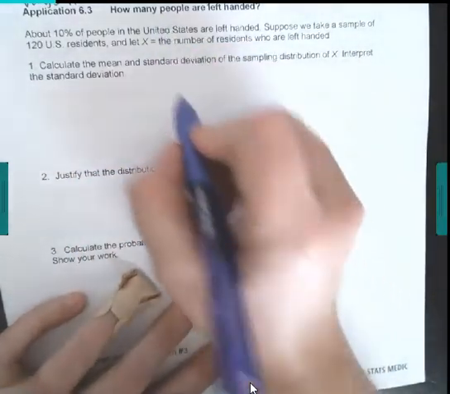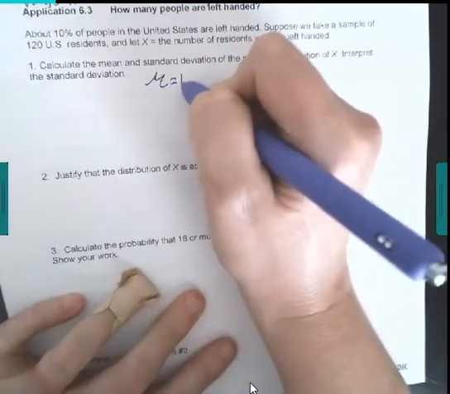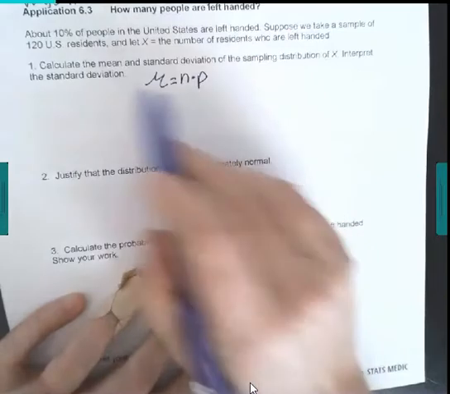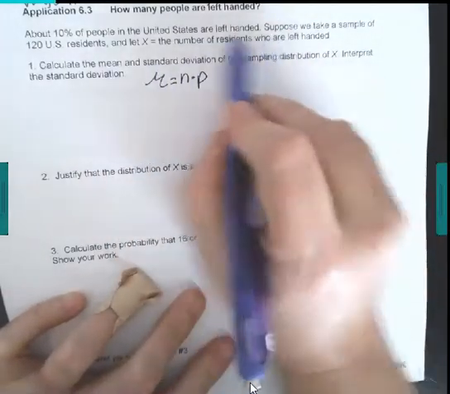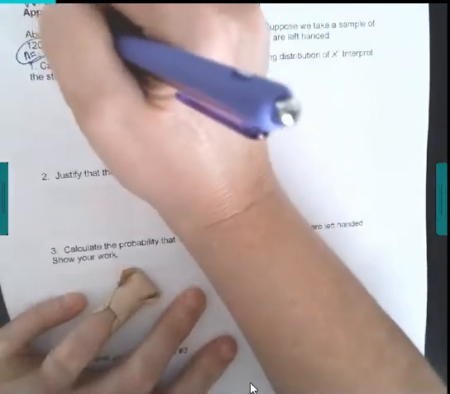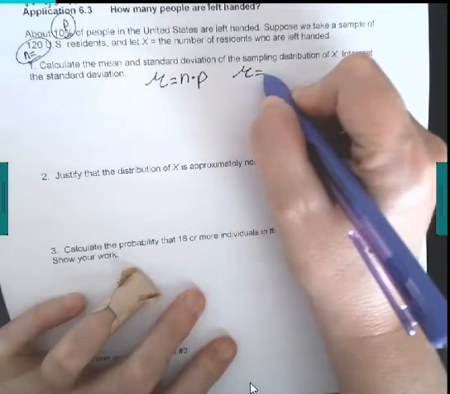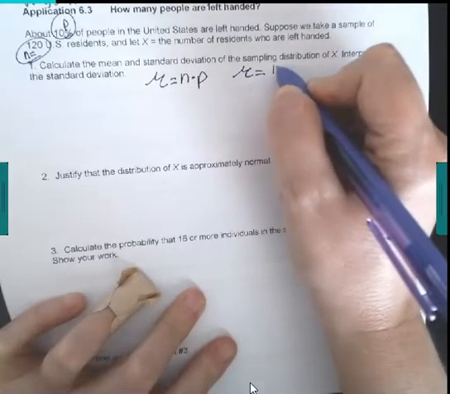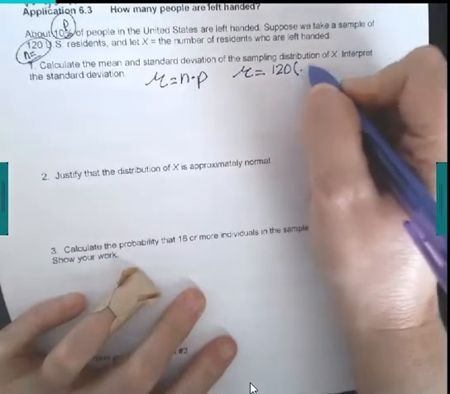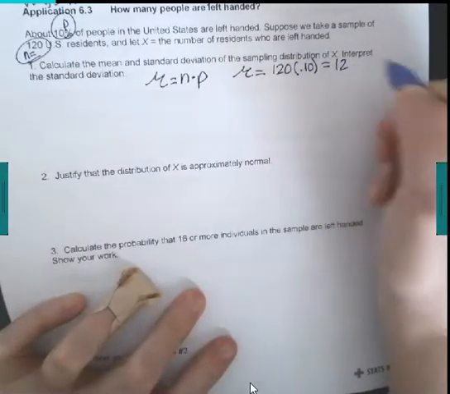Okay, so let's talk about the mean first. To find the mean, we have to take n times p. In this case, n is 120 and p is the 10%. So to find the mean of this distribution, you're going to take n, 120, times 0.1, which is equal to 12.